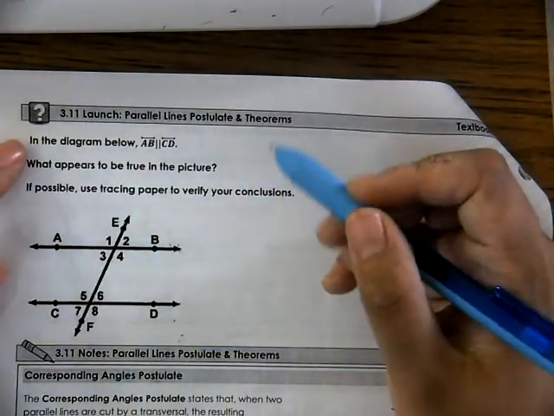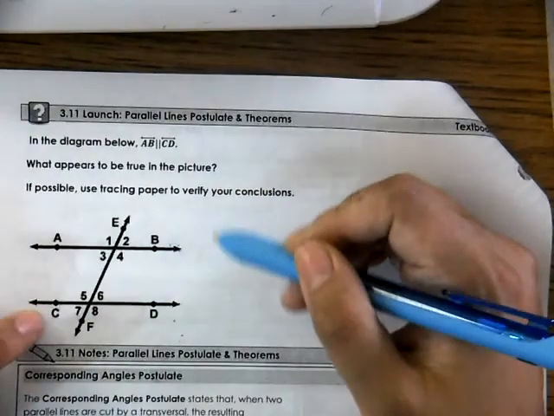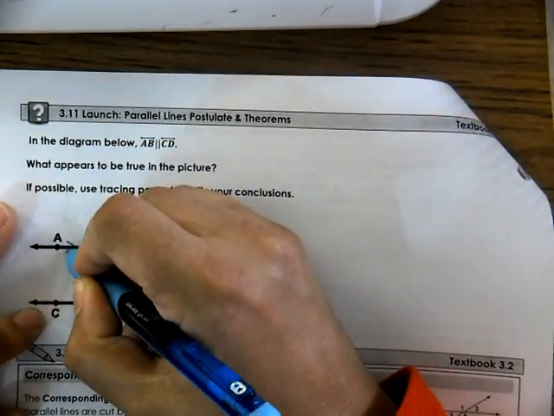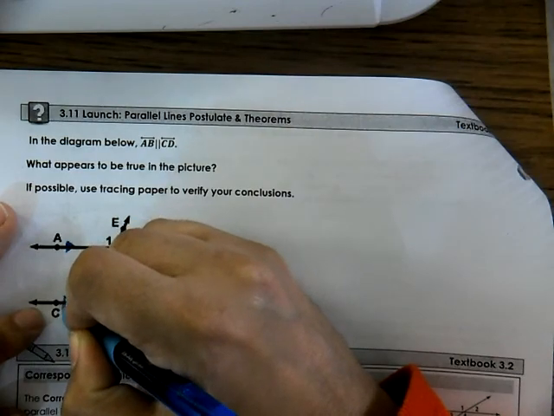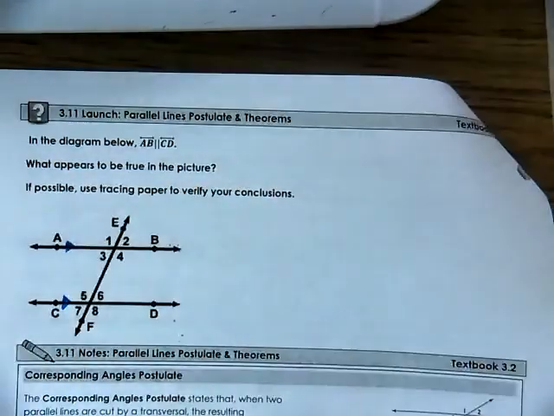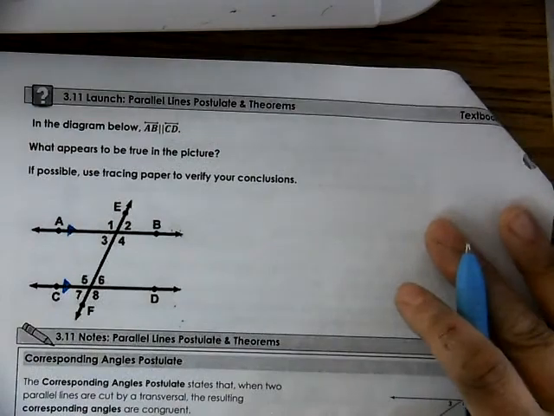So it says here in this diagram, line AB is parallel to line CD. And I can mark it with that symbol for parallel. It's like a triangle, or you can just make an arrow even, just to show that those are parallel. That's the symbol for it.